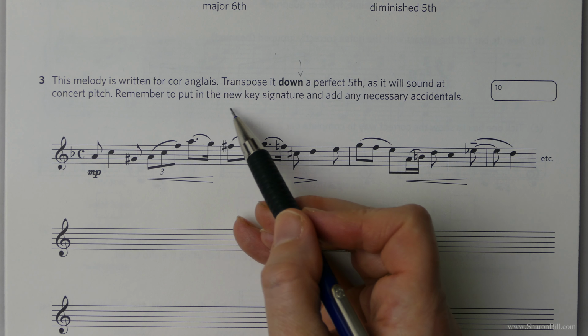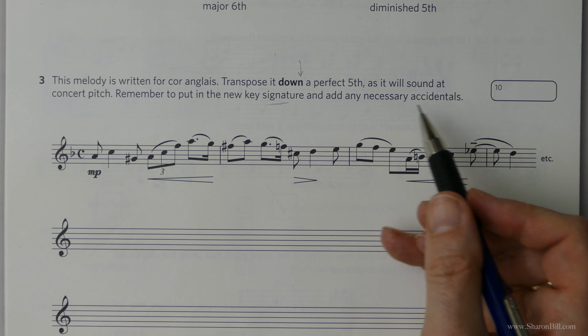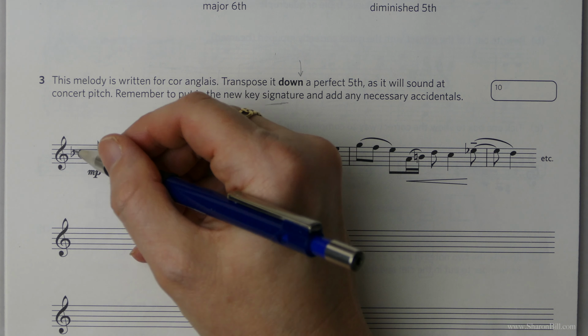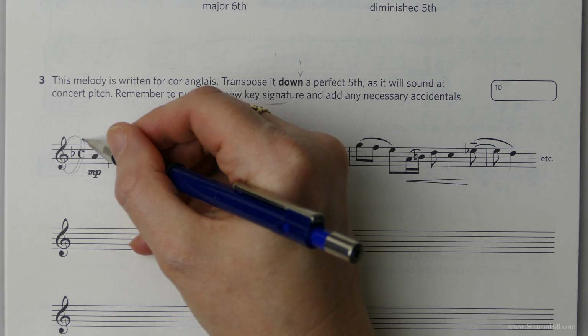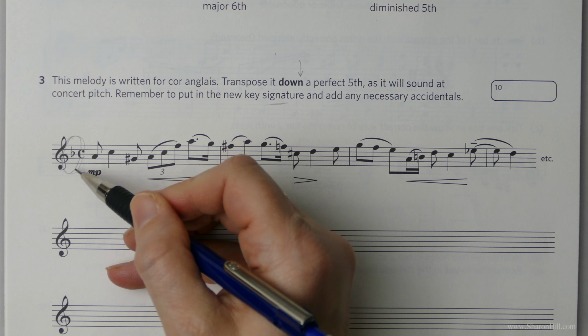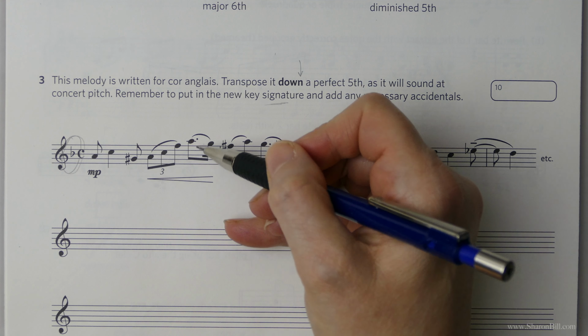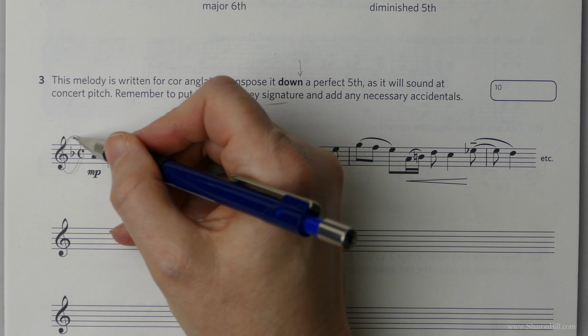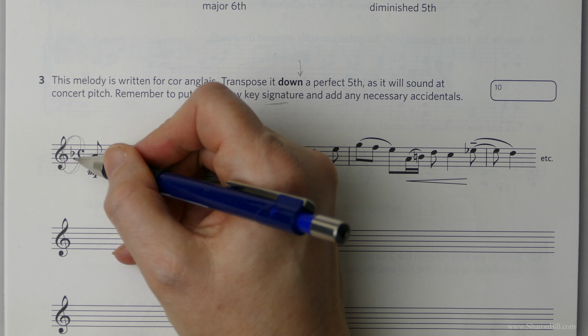Now we're asked to put in a key signature and then we're going to have to adjust the accidentals as we go. So we take this given key signature and then we transpose that down a fifth. Now it could be major, it could be minor, but it really doesn't matter. The accidentals will deal with all of that. It's much easier to just think we're in F major.